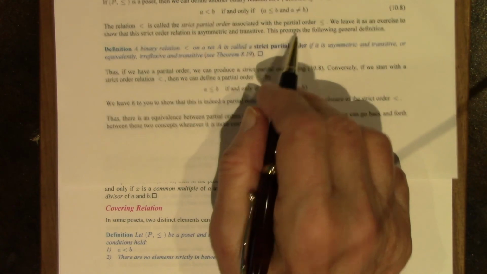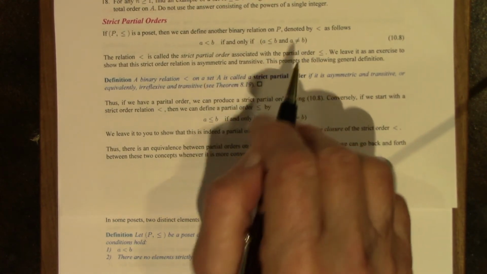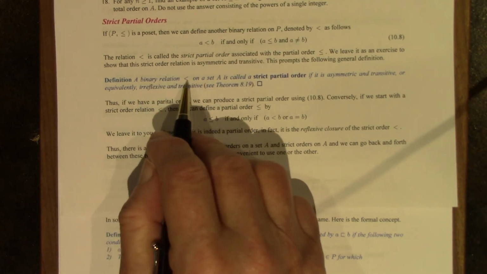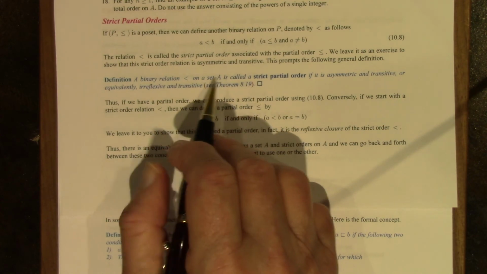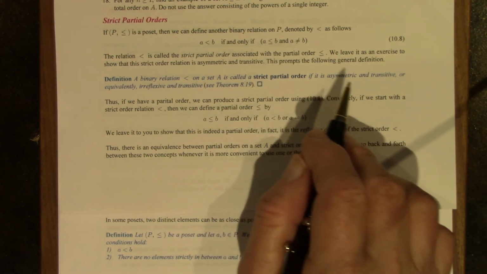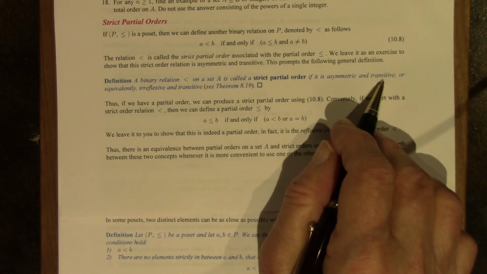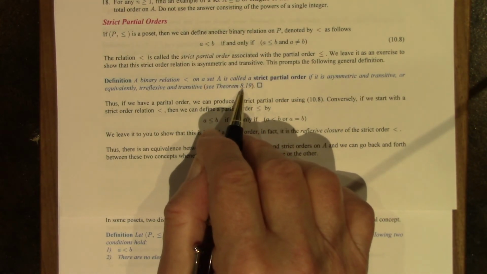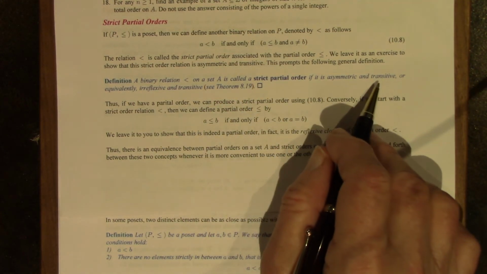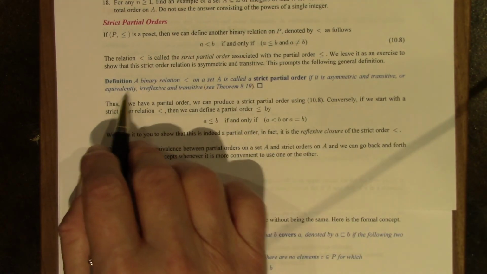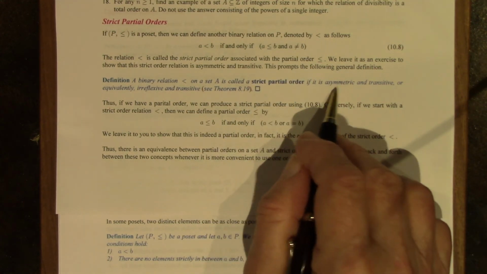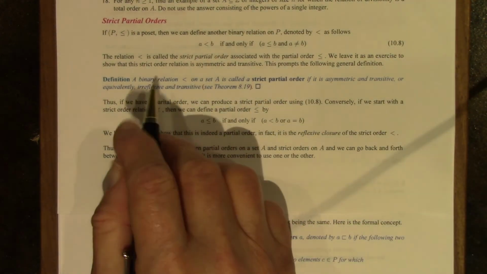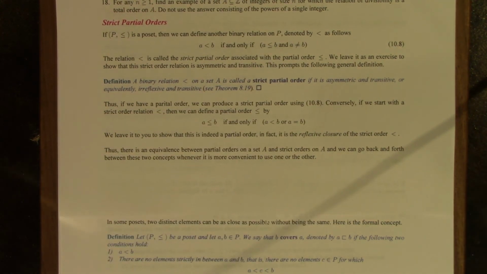Okay. So this calls for a definition. In general, any binary relation on a set A, denoted with the strict less than symbol, is called a strict partial order if it is asymmetric and transitive. Now we saw in an earlier chapter on binary relations that asymmetry and transitivity is equivalent to irreflexivity and transitivity. So if you look in different books, you will see the definition of strict partial order as asymmetric and transitive. In other books, you'll see it as irreflexive and transitive. So I figured I'd give you both.